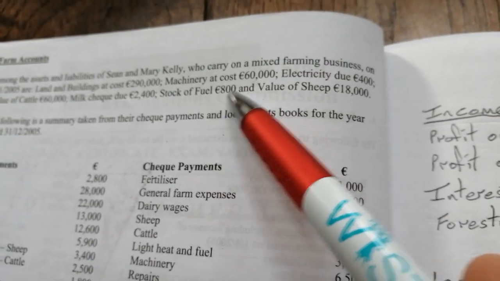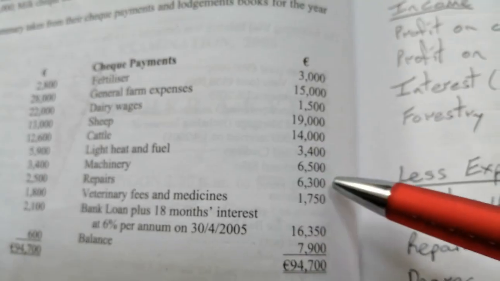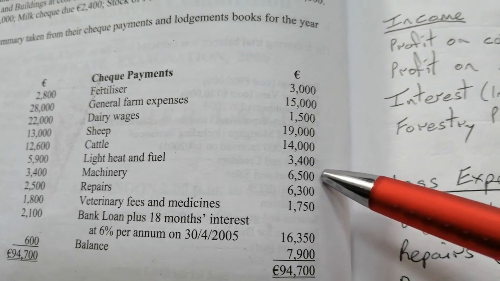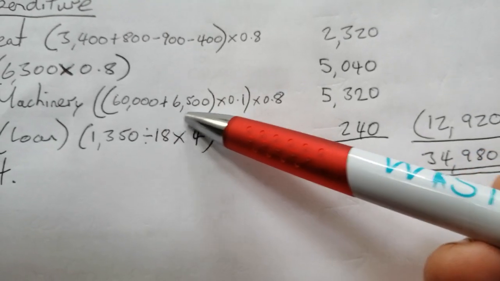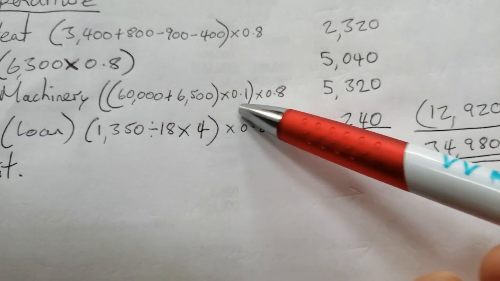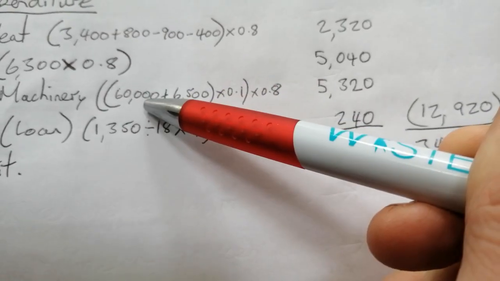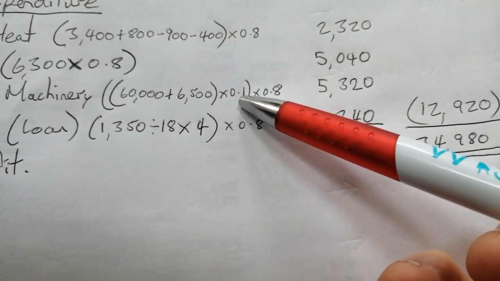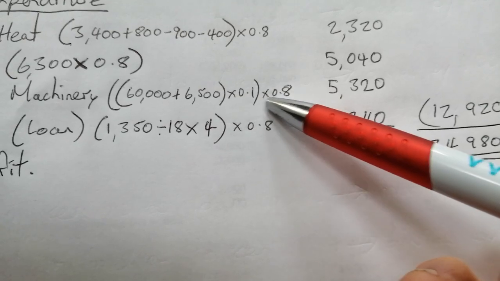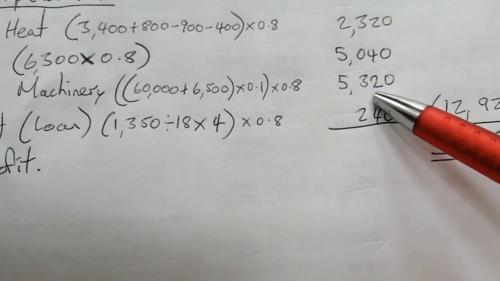Depreciation on machinery, well, at the start we had machinery 60,000, plus another 6,500 that we bought during the year. So over here we have 60,000 plus the 6,500. The rate of depreciation is 10%. So our total depreciation for the year will be this plus this by 10, or by 0.1, and then we're getting 80% of that expense to put in here.